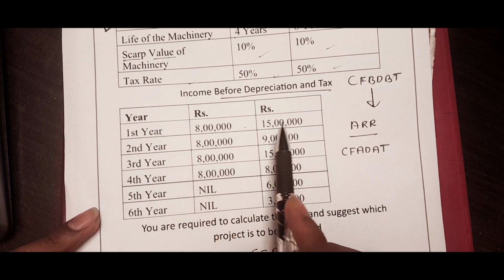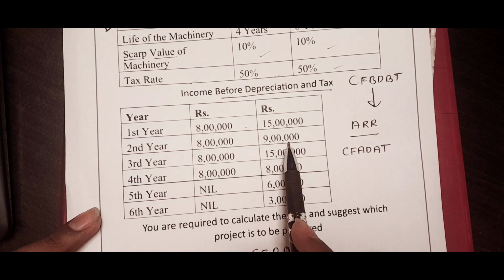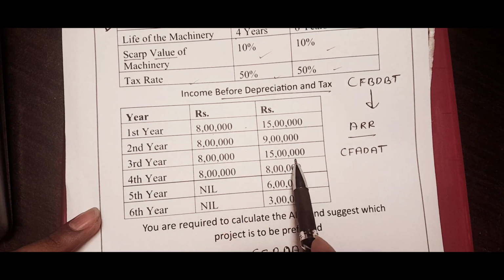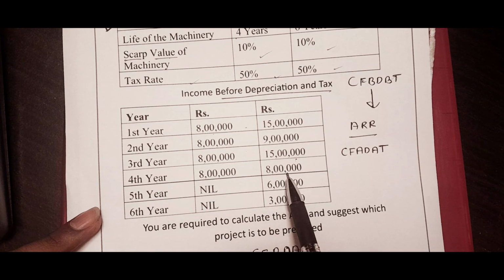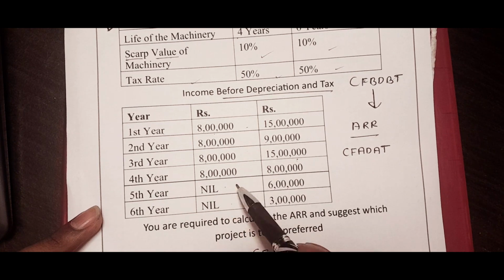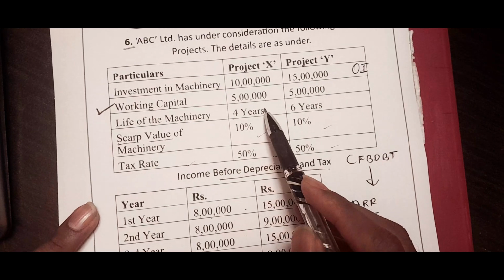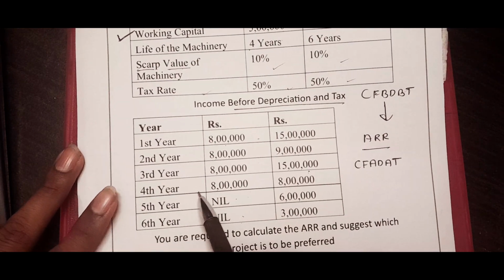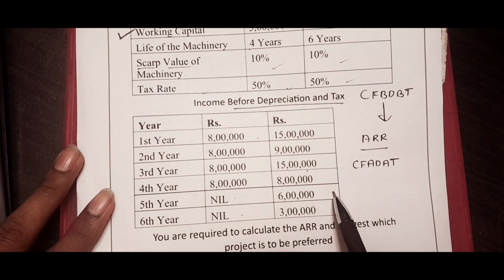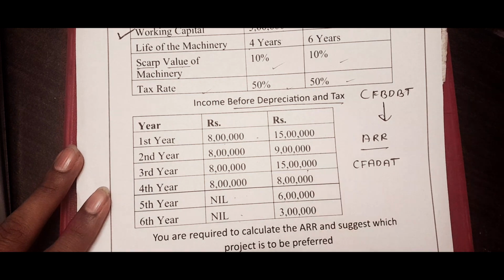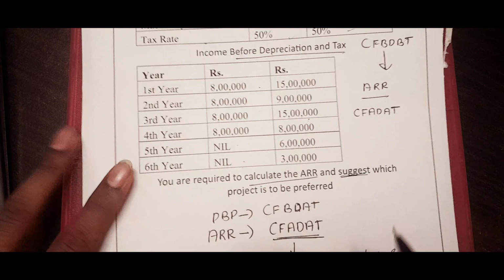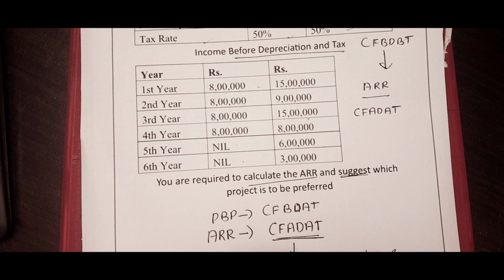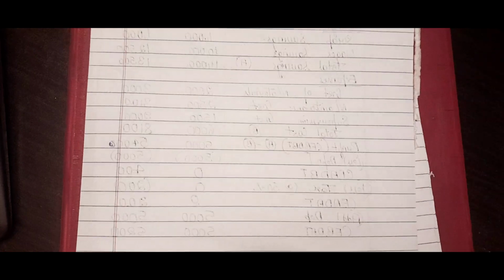So CFBDBT, before depreciation and before charging tax, the profit was as follows. First year it was 8 lakh and 15 lakh. Second year 8 lakh and 9 lakh. Third year 8 lakh and 15 lakh. Fourth year 8 lakh and 8 lakh. You may ask why the fifth and sixth year are nil: because the life of the asset is only 4 years, they have taken only 4 years. Here the life of the asset is 6 years, so 6 years cash flow they have shown. We are required to calculate the ARR and give a suggestion on which project is preferred.